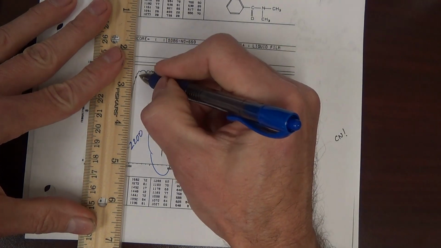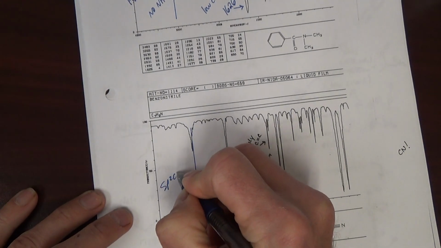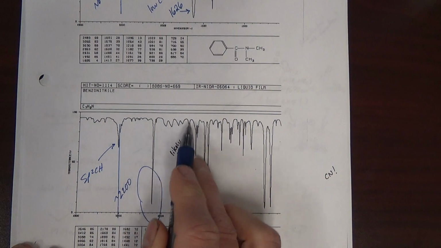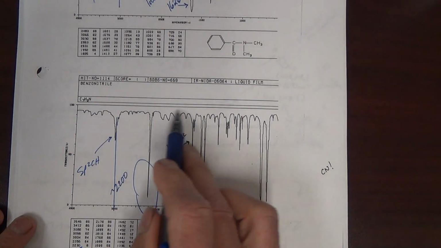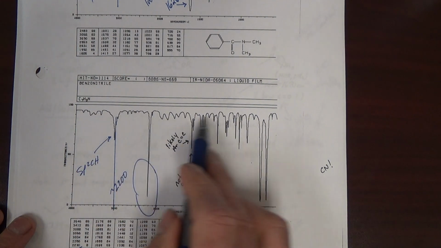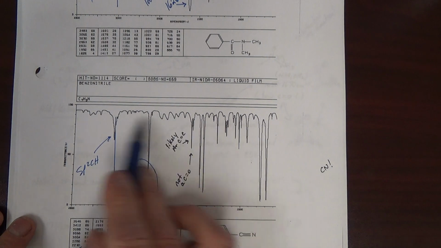And then we only expect sp2 CH. And so it looks like this is your sp2 CH. Lots of, I don't know if that's noise or what, aromatic signature, but lots of stuff here. It's a little bit odd. So much going through there.